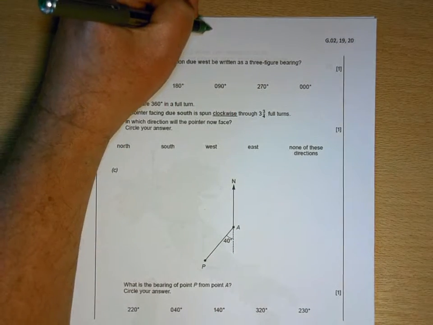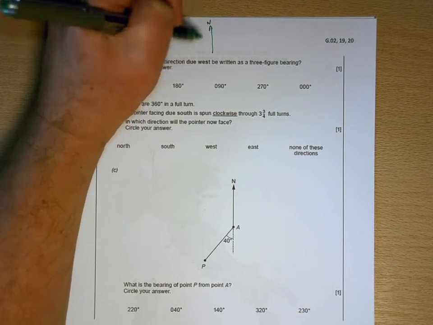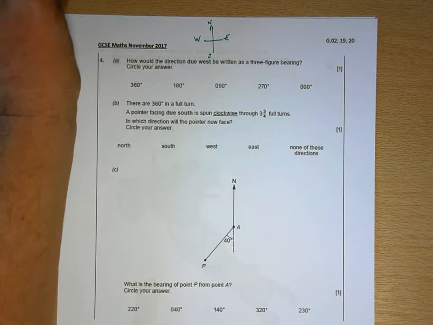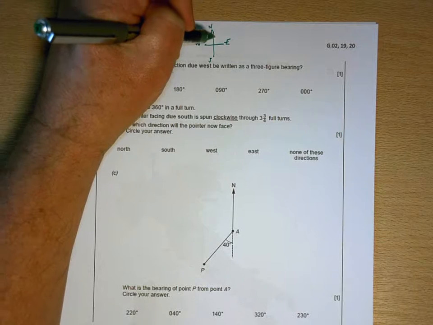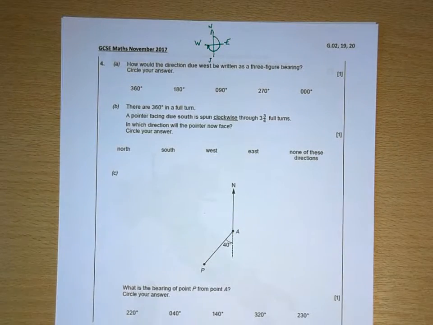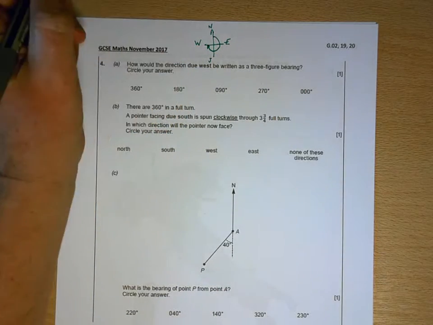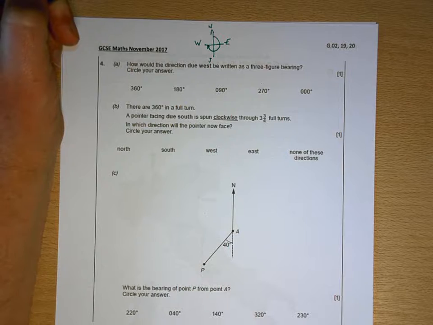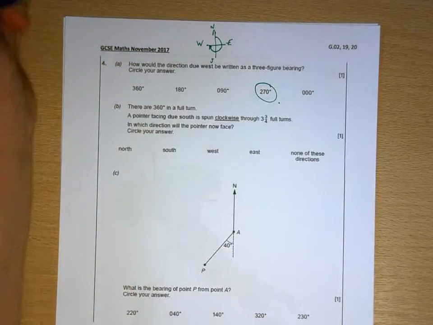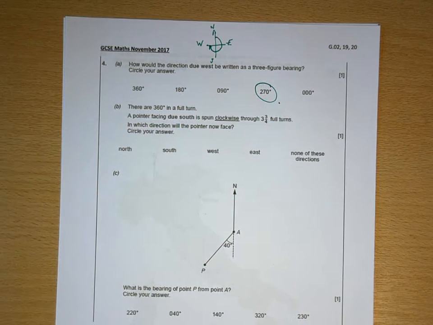west be written as a 3-figure bearing? So you need to know north, south, east, west. So due west, you have to go that way. So it's 3/4 of a turn, which is 180 plus 90, which is 270 degrees. There are 360 degrees in a full turn.